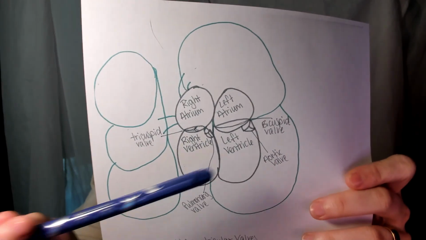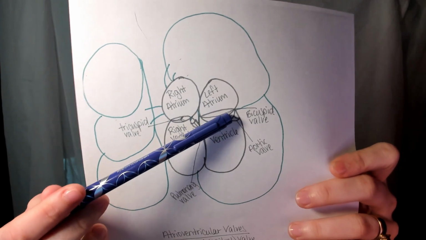The leaflets of the valves act as doors, and they allow the blood to go forward, and then the door closes tightly and seals, and it keeps the blood from going backwards. The aortic valve is located between the left ventricle and the aorta, and that carries your oxygenated blood to the rest of the body for the organs and the tissues. So, left ventricle, aortic valve, it's going out to the rest of the body.